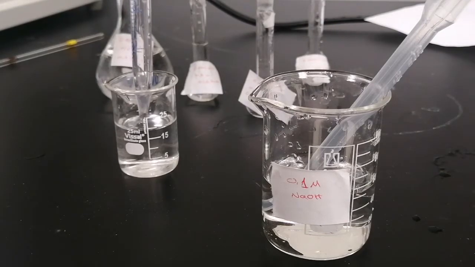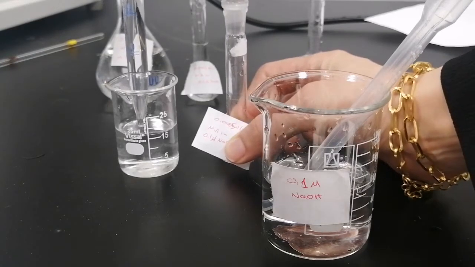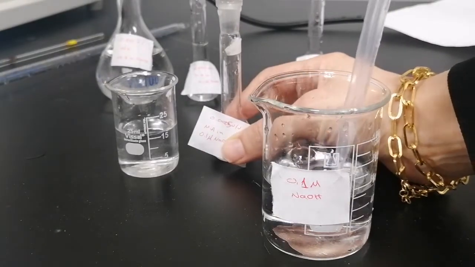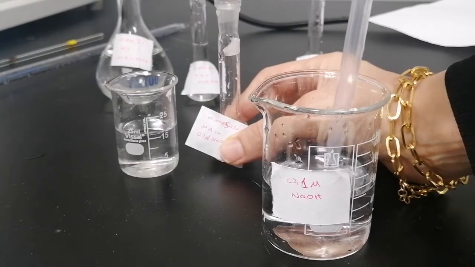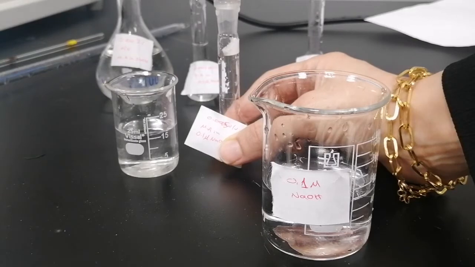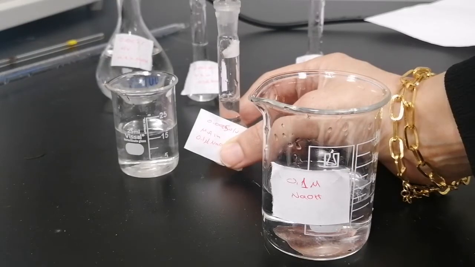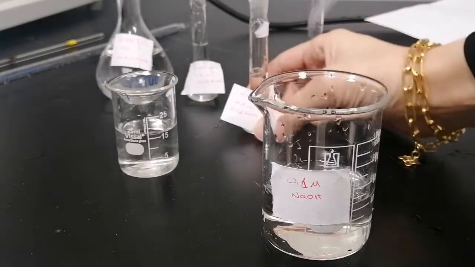2.5. This is a 0.005, and we need to label them in order to prevent any contamination or any mistaking. Okay. Up to 10 ml with sodium hydroxide. Okay. Now the bottom of the meniscus is reached, and the third solution is prepared.